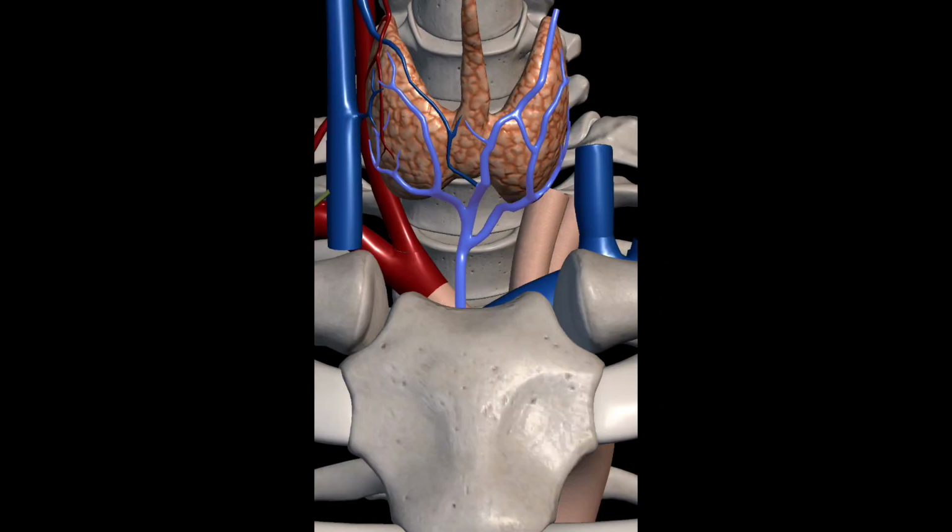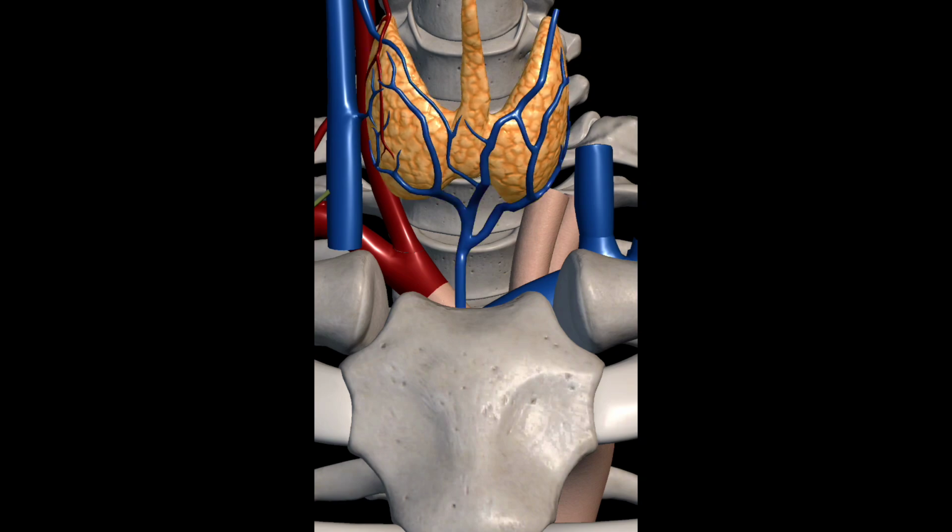So I hope you got the blood supply and the venous drainage of the thyroid gland.